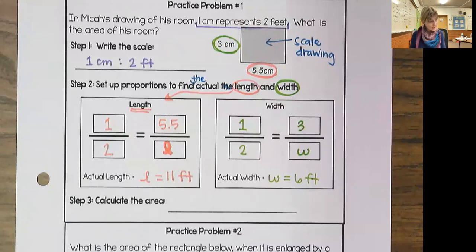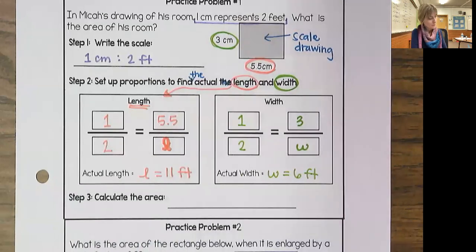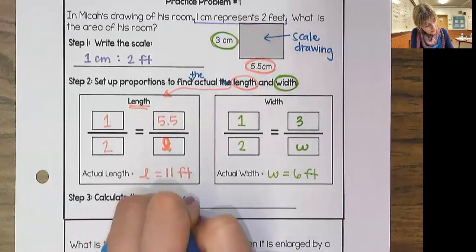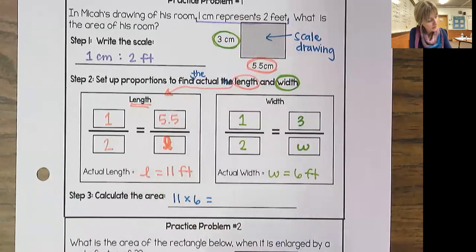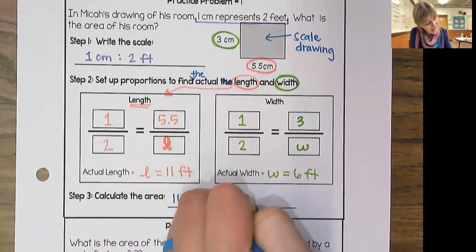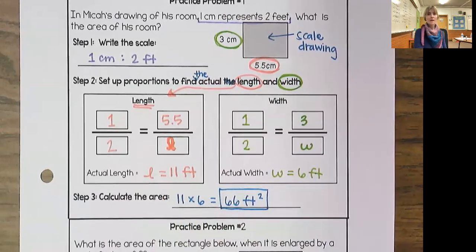Now, the last thing we need to do is calculate the area of his actual bedroom. Well, how do we find area? Length times width. Now that we know those actual measurements, we can just multiply them. 11 times 6 is 66, and that is now in square feet.